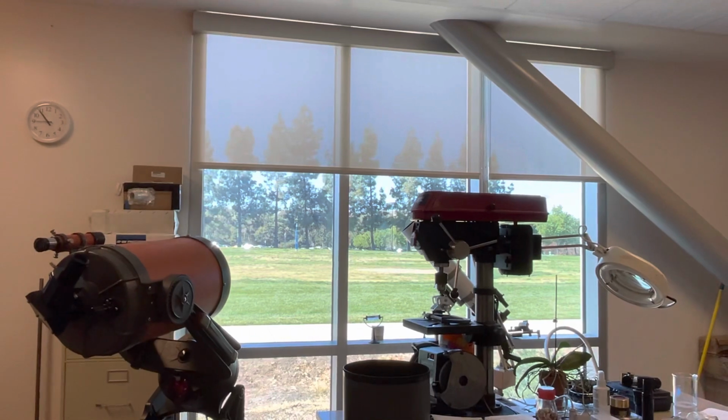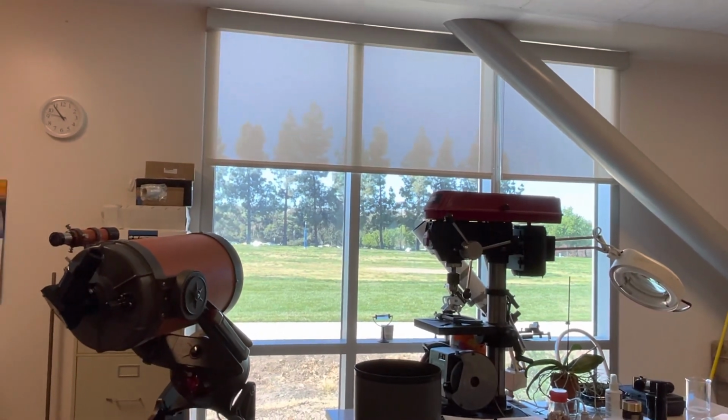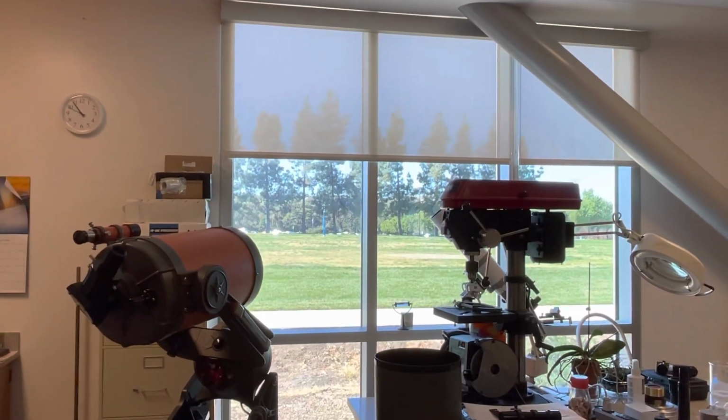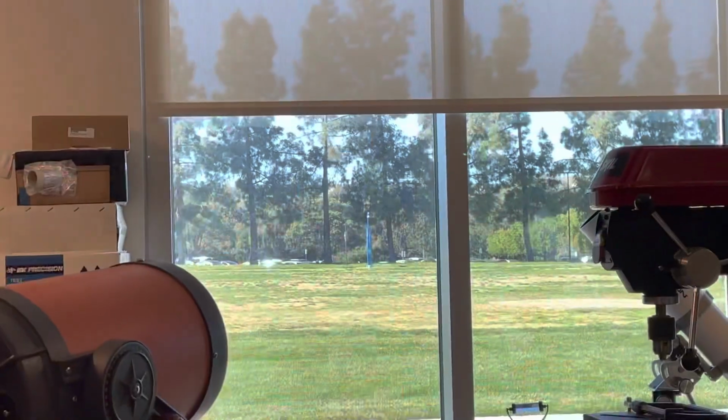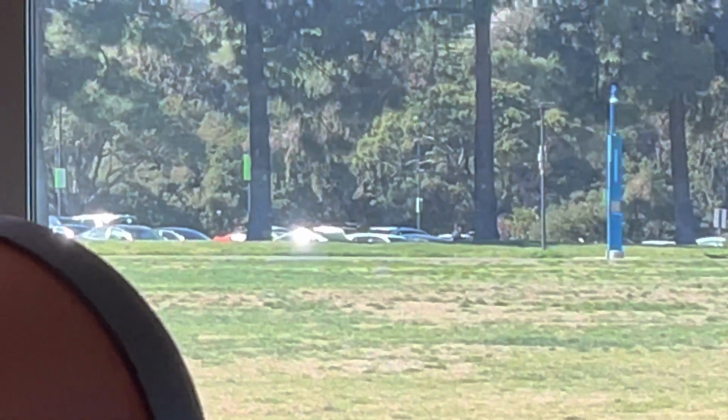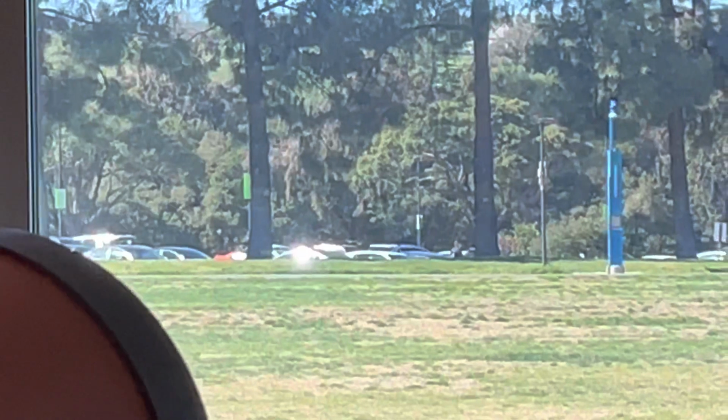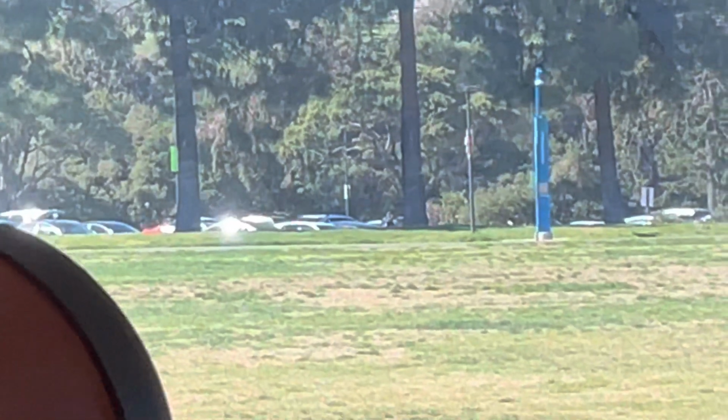I wanted to point out something here regarding turbulence and why stars twinkle. It's daytime right now. As you can see out in the parking lot, there are some cars parked out there, in particular ones that are highly reflective. You can see the light shining from the sun bouncing off of them and coming towards us. In particular, right there, there's one.